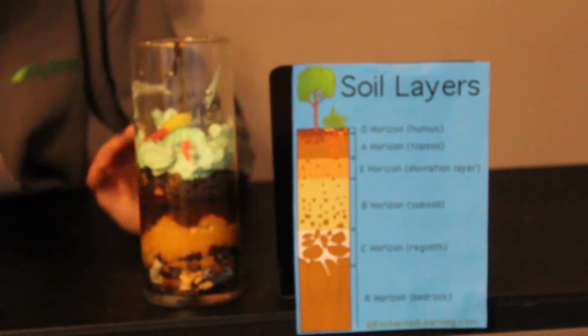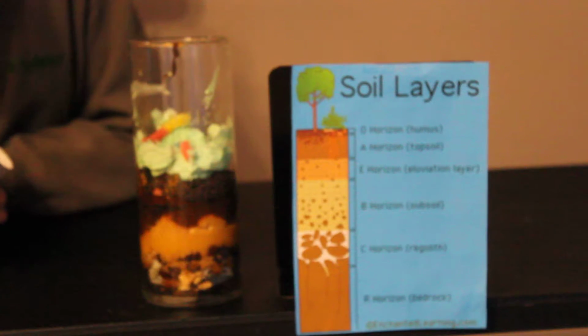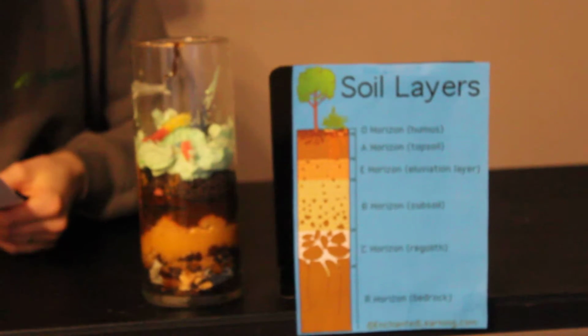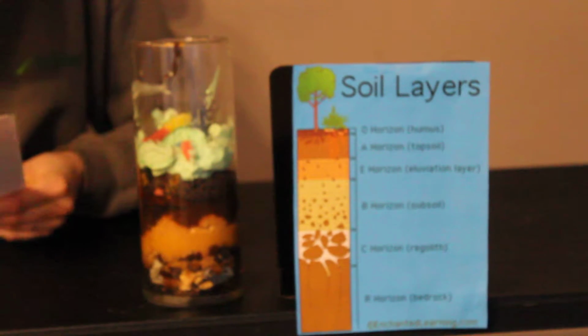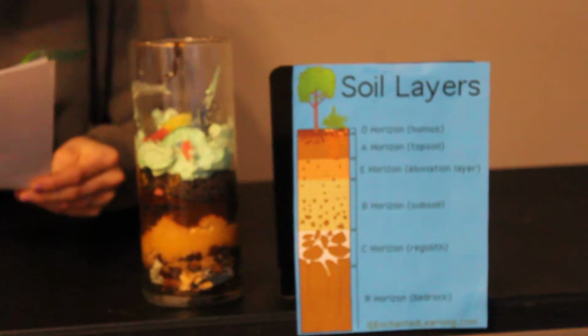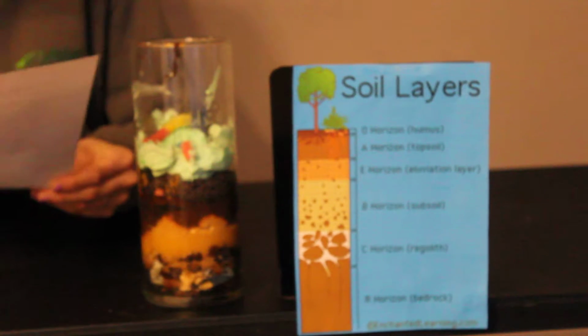It is material that is accumulated from horizons A and E. Colors vary from red to yellow. It is directly affected by water movement. It is located closer to the surface in areas with less rainfall.